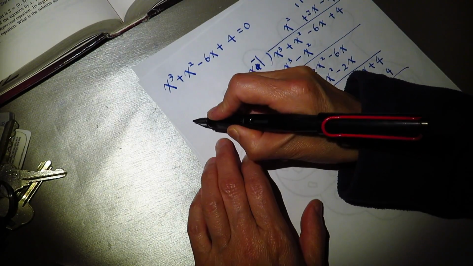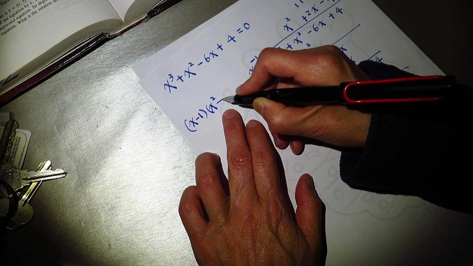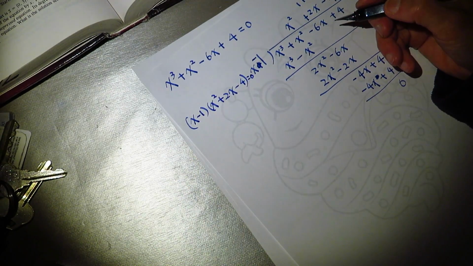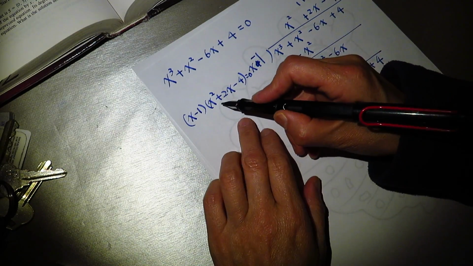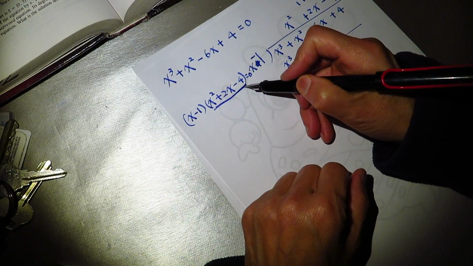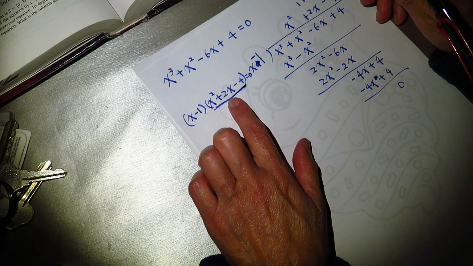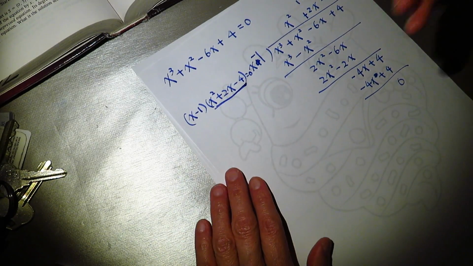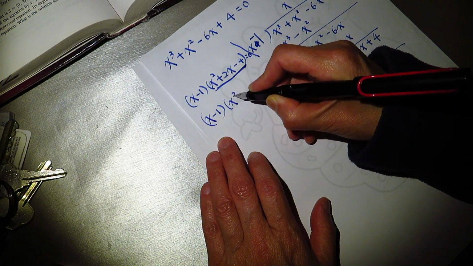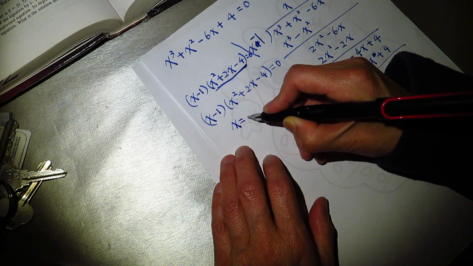Yes, so (x minus 1) times (x squared plus 2x minus 4) equal to 0. And that is it. This one you cannot factor into two integer factors. Okay, so (x minus 1) times (x squared plus 2x minus 4) equal to 0, x equal to 1.